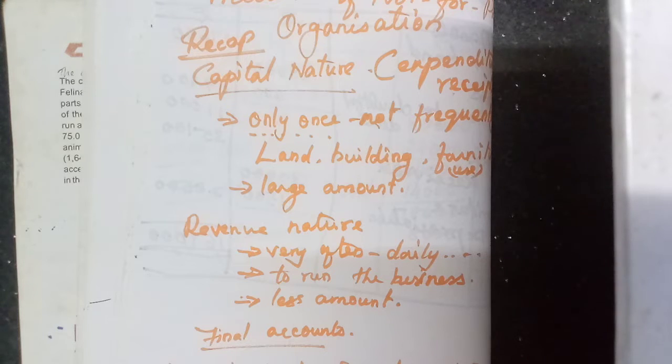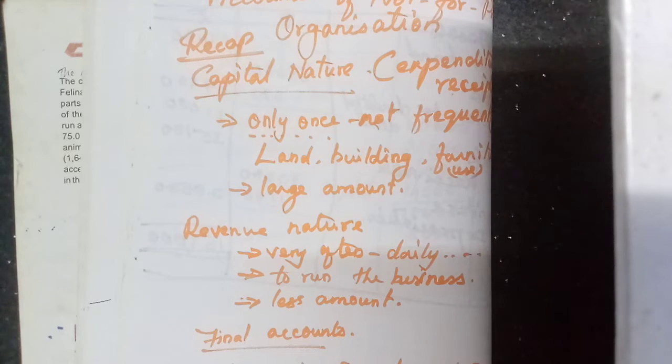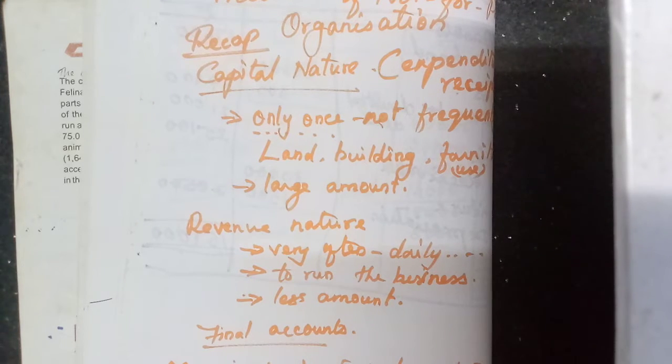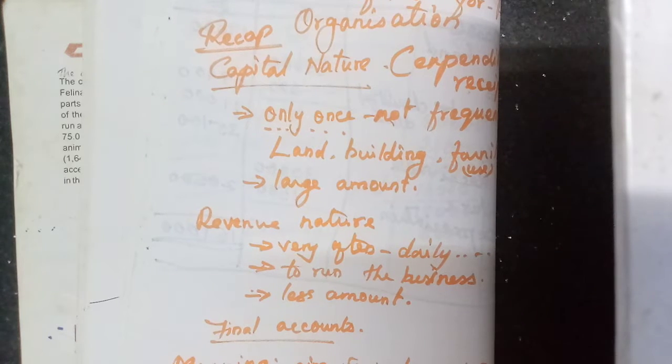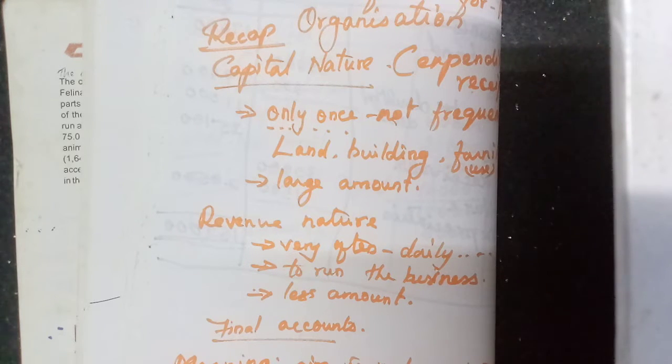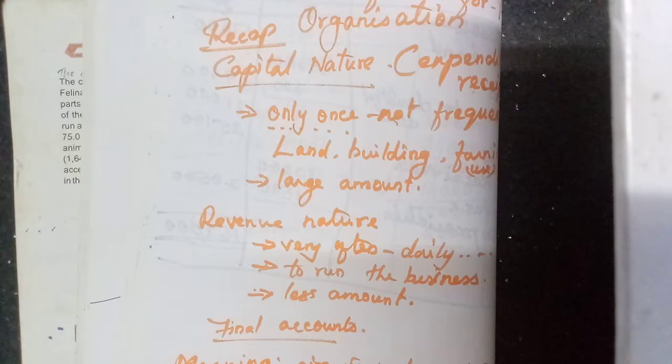Any grant we receive from the government, not for working capital, but just once in a way for construction purpose, if we receive a grant from the government, that is called capital income, capital receipt. Or any special fund they create, if they receive any donation for that special fund, that is called capital income or capital receipt.